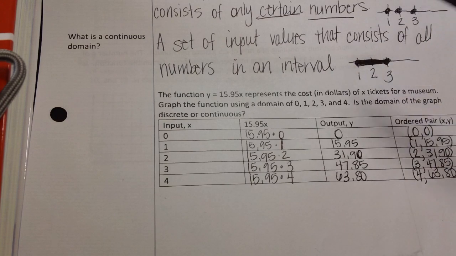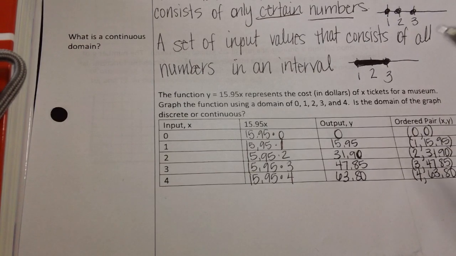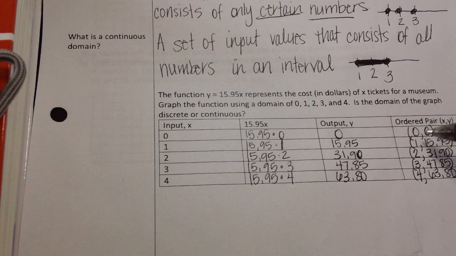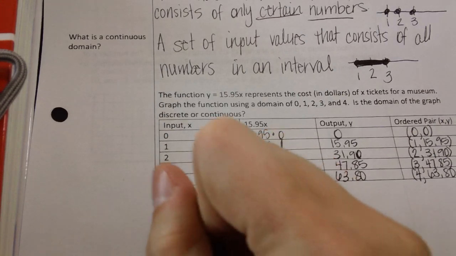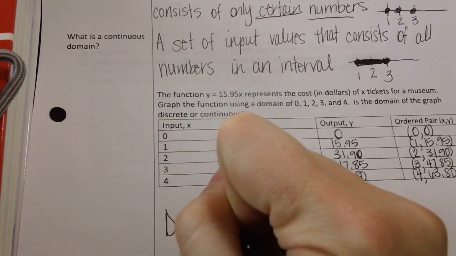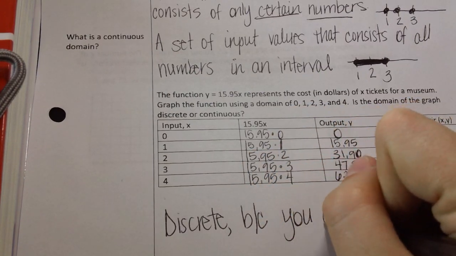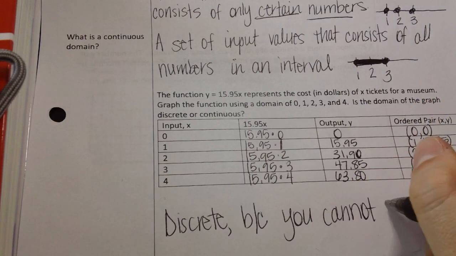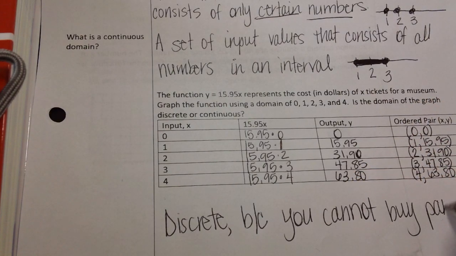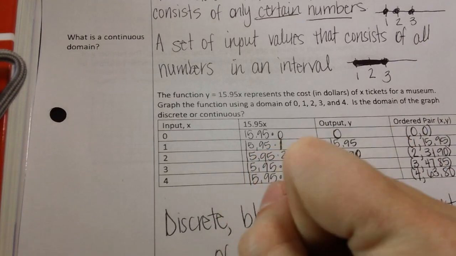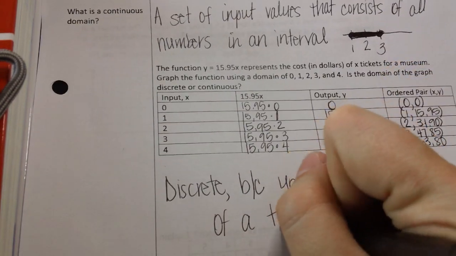So this is going to be a discrete domain because it can only be these numbers. We can't have 1.1 tickets or 1.5 tickets or 4.5 tickets. We can only have 1 or 2 or 3 or 4 tickets. So this is a discrete domain because you cannot buy part of a ticket.